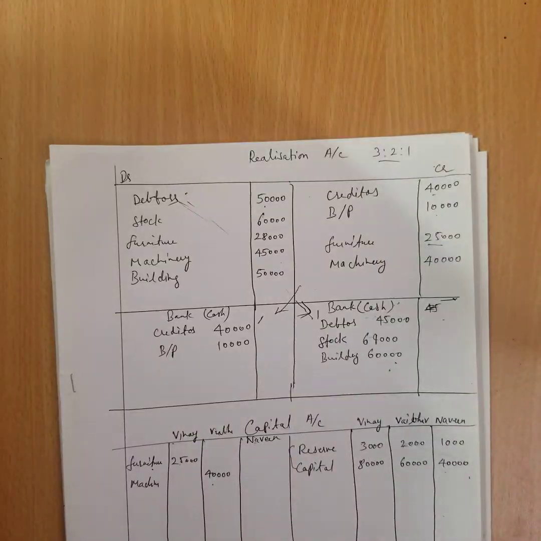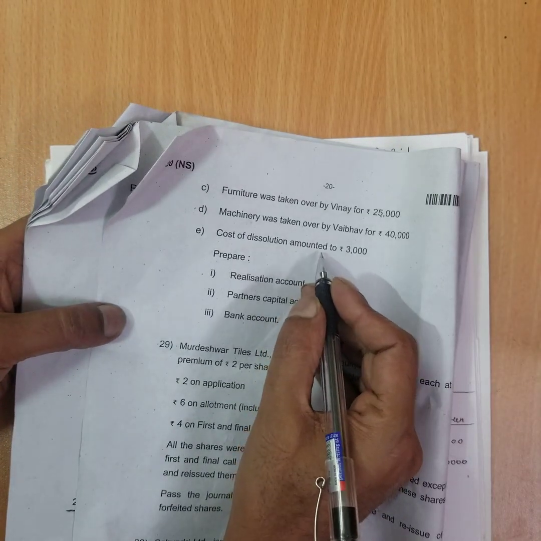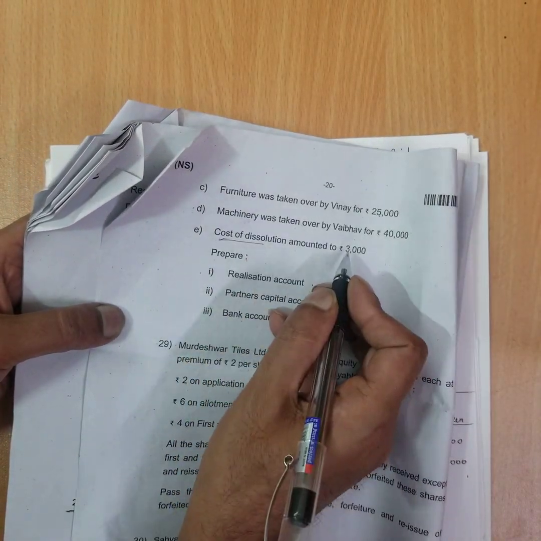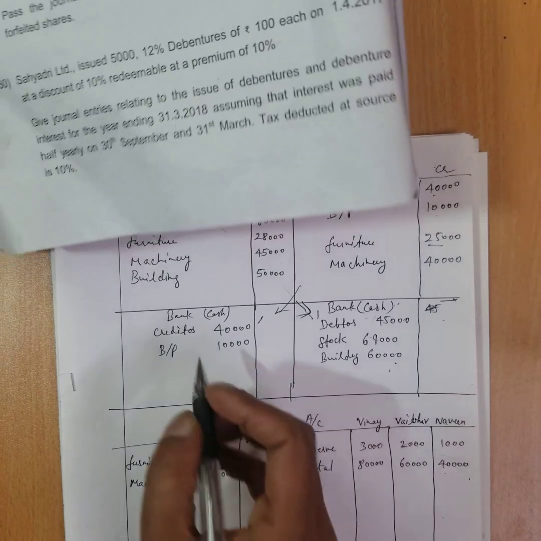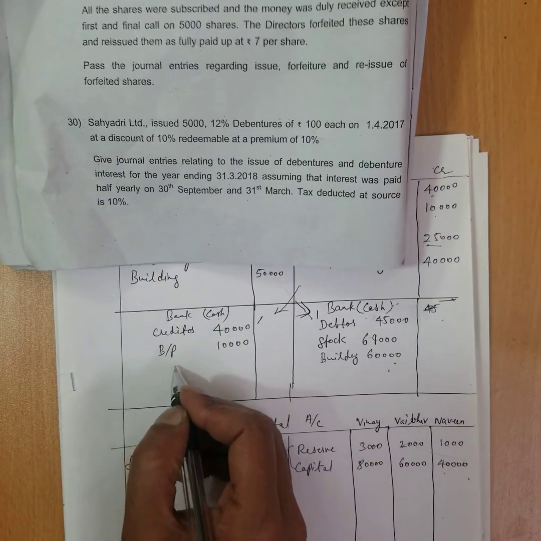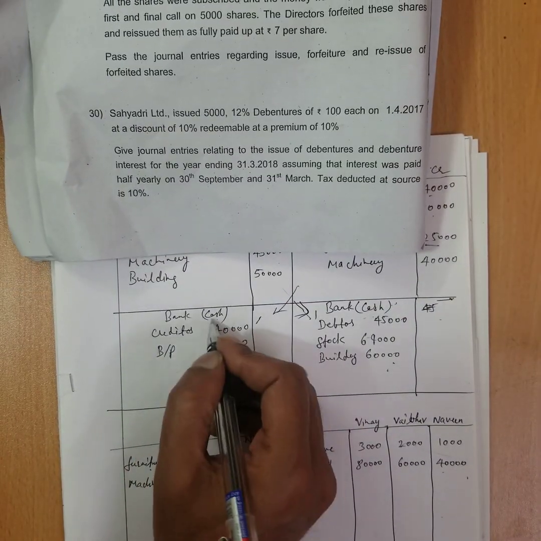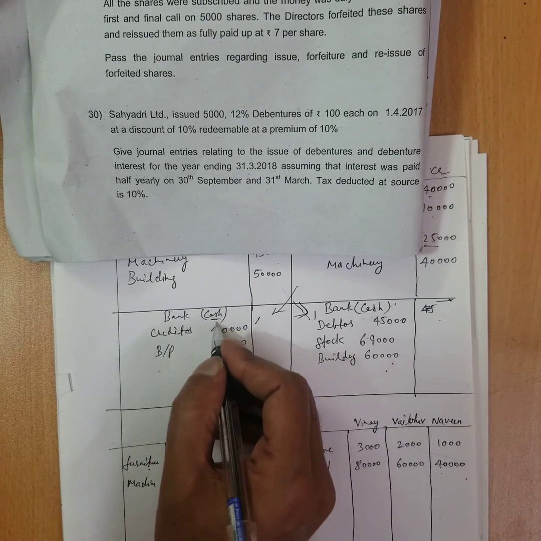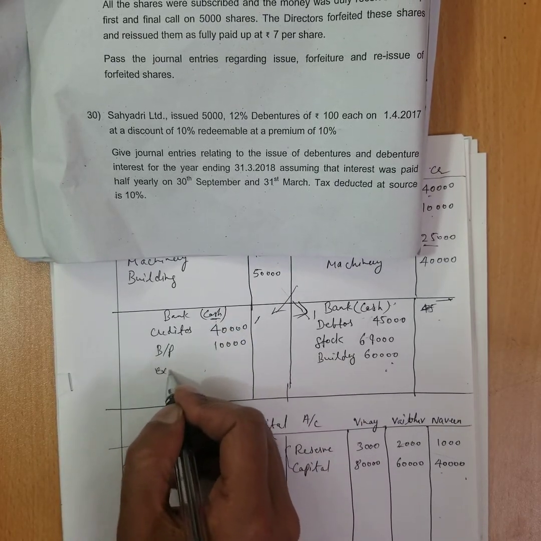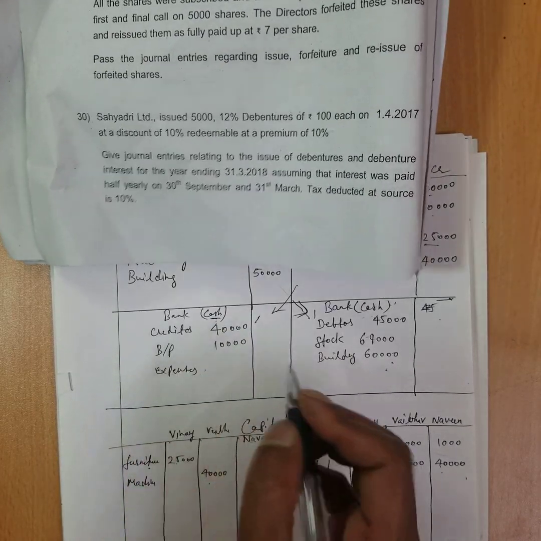Next, cost of dissolution amounted. This is dissolution expenses 3,000. So any expenses we have to pay go here. All these which we are going to pay, we treat as expenses. How much is the expenses amount? It is 3,000.